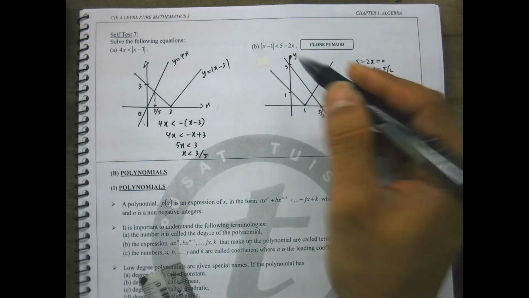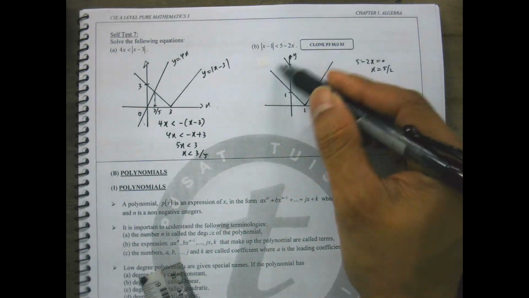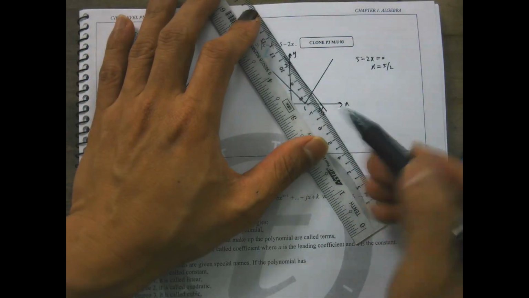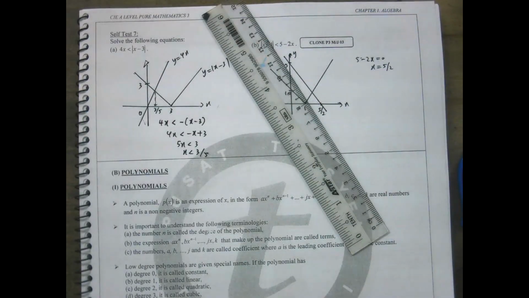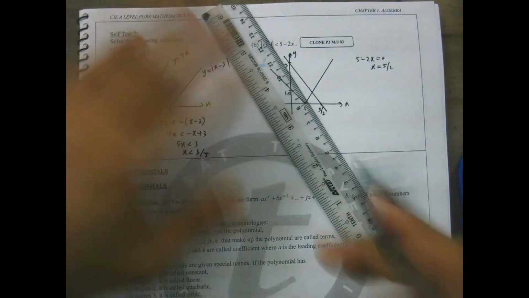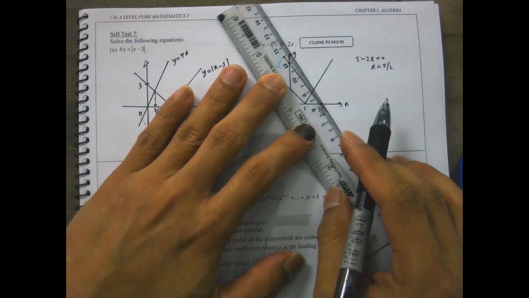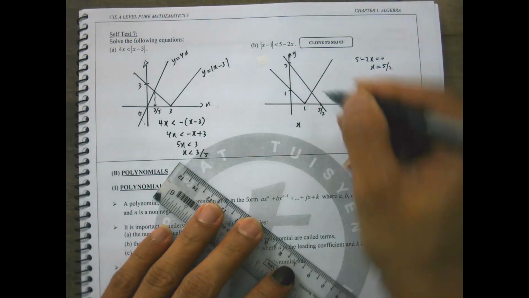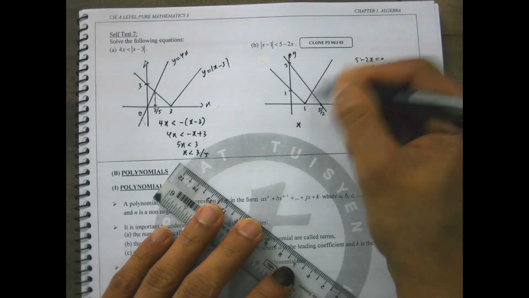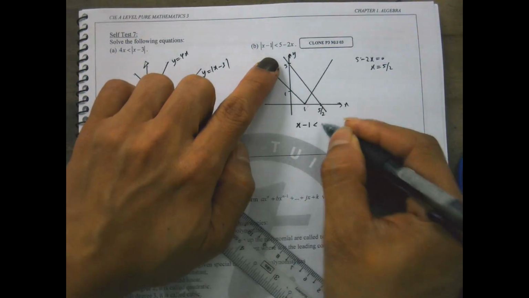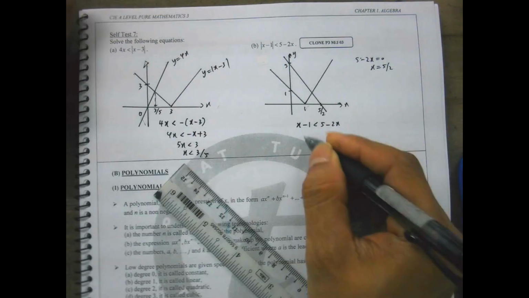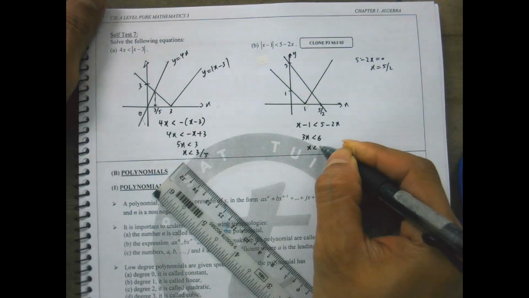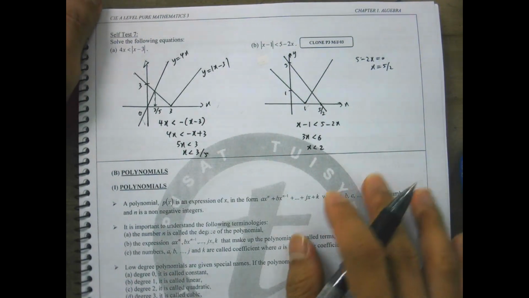Now, I know some people may wonder, will this ever intersect? No, because this one has a higher gradient. I should probably draw the graph a bit higher. They are diverging. This one will not intersect with this line again. So, to find the point of intersection, I can see that it actually intersects with the right hand side, the positive side. So I don't have to put a negative. I just solve this. Bring over 3x less than 6, x less than 2. Okay.